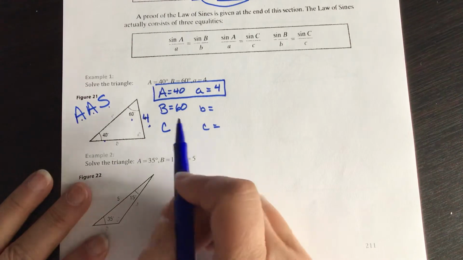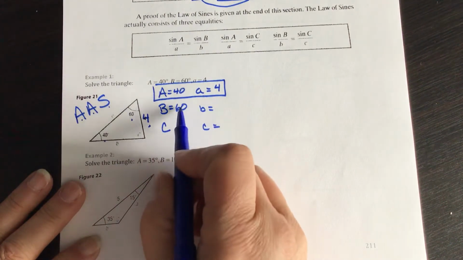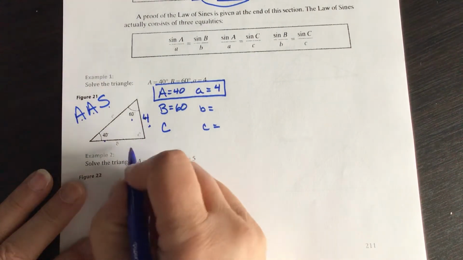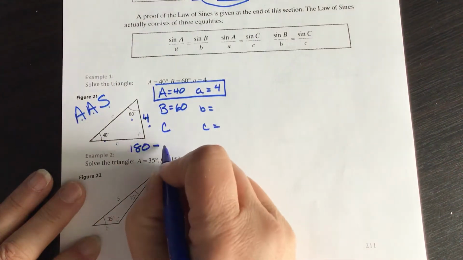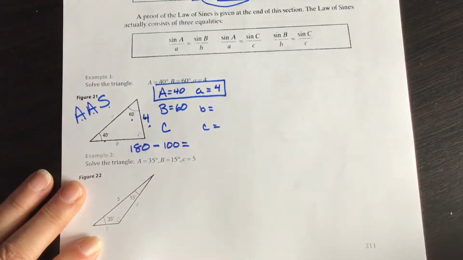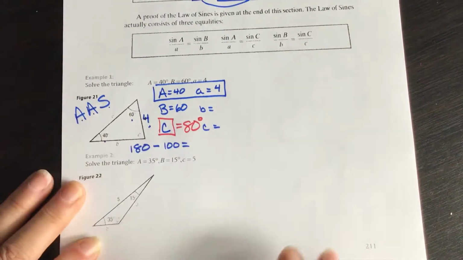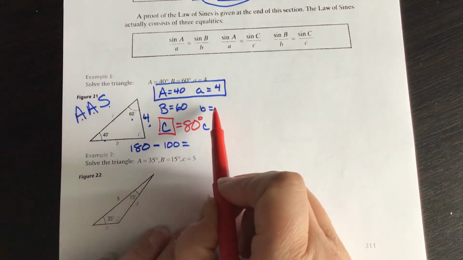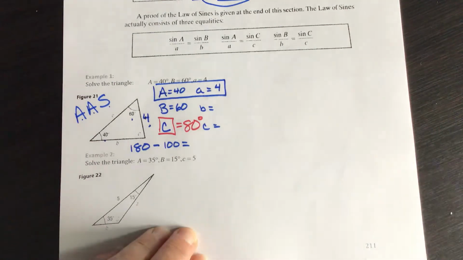Now for angle C, this is actually pretty easy because remember all the angles of the triangle have to add up to 180 degrees. So if I take 180 and subtract the two angles that are there, angle C is going to be 80 degrees. Okay, so that's one part down. For the lengths of sides b and c, we're going to set up proportions.